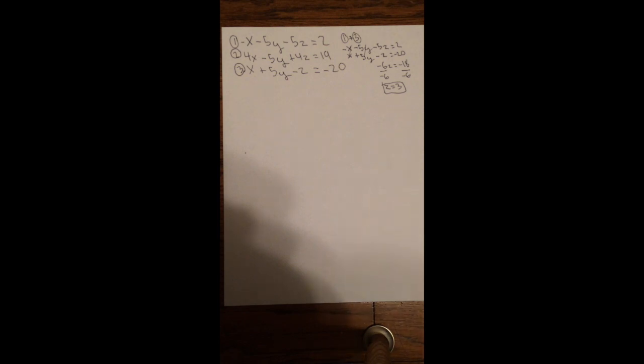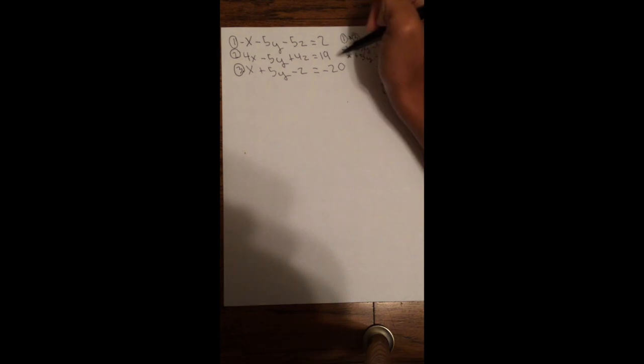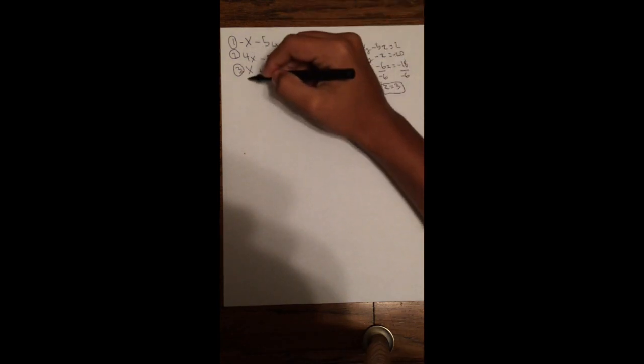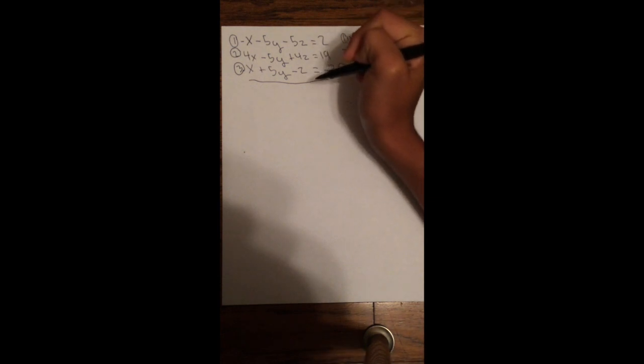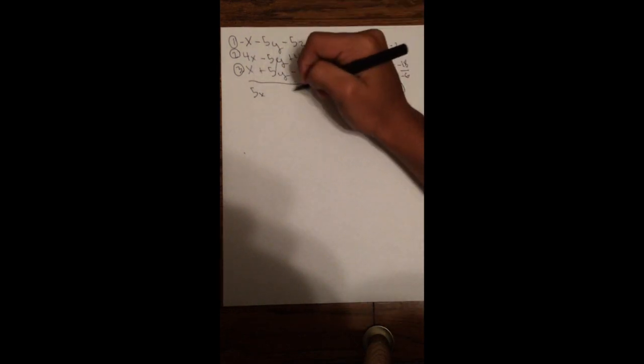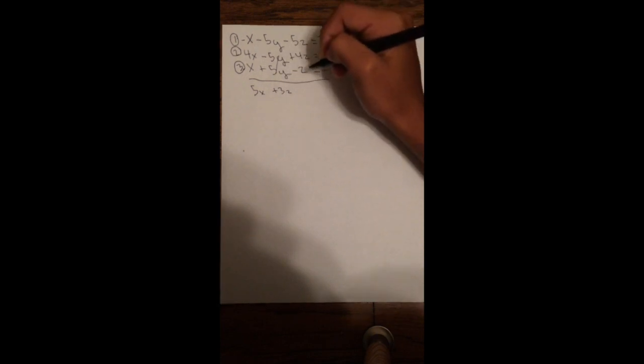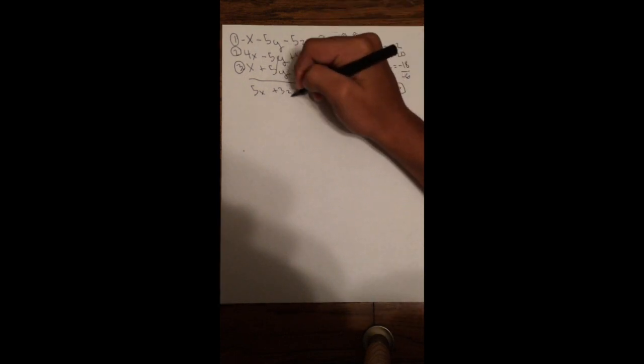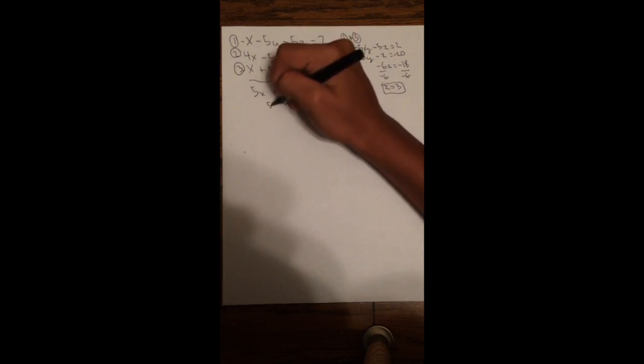So I chose to add equations 2 and 3 because that gets rid of the y variable. And then we will be able to substitute in z for the equation, and we'll be able to figure out what x is equal to. So here we are going to add the two equations just as we did the last time, and this will be able to cancel out y for us. Okay, so we've added our two equations now, and we have 5x plus 3z is equal to -1.